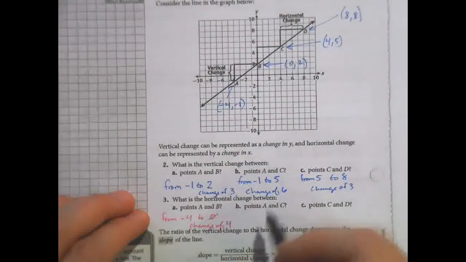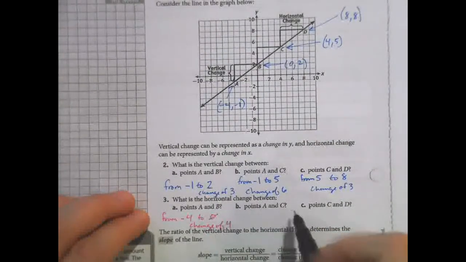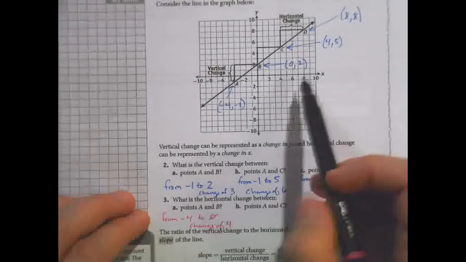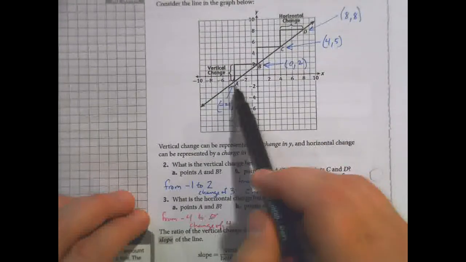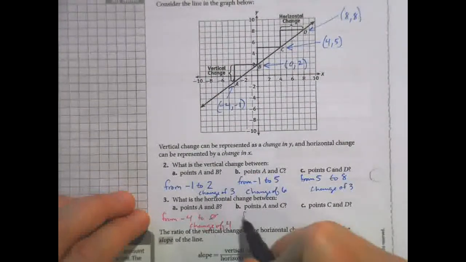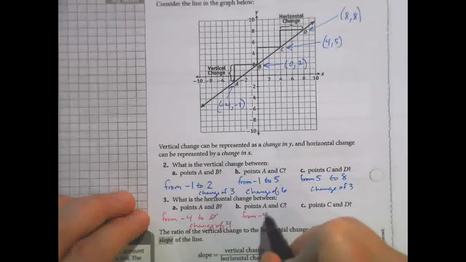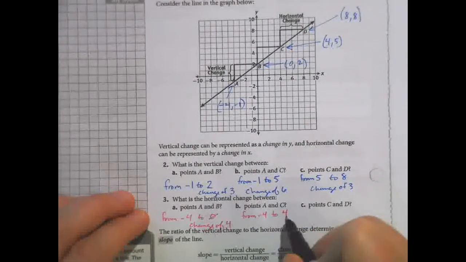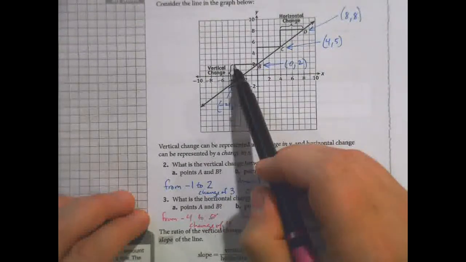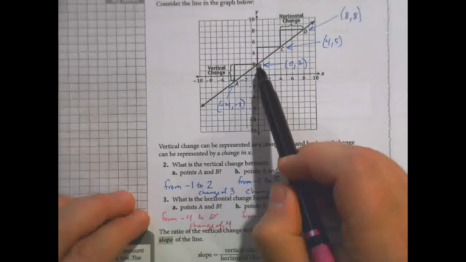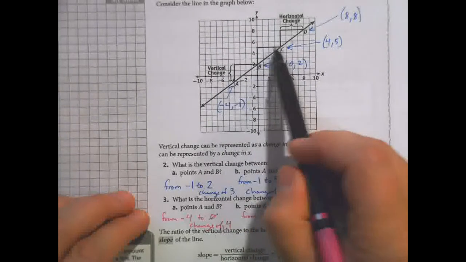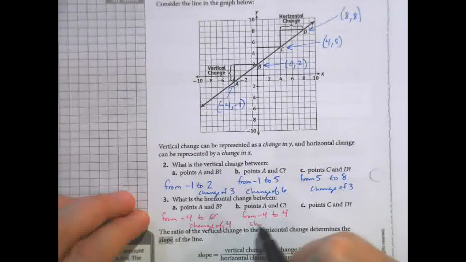Okay. Points A and C, how far apart are those points? Well, I went from -4 to +4. If I counted that out, it would be 1, 2, 3, 4, and then another 1, 2, 3, 4. So that's a change of 8.